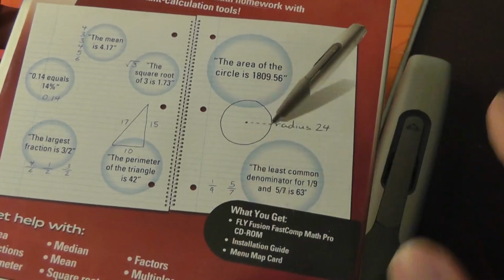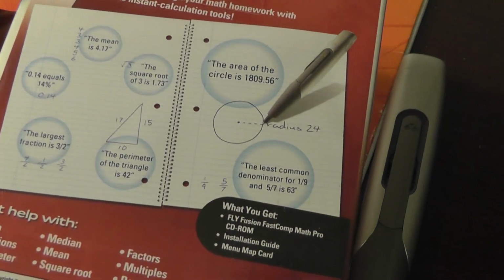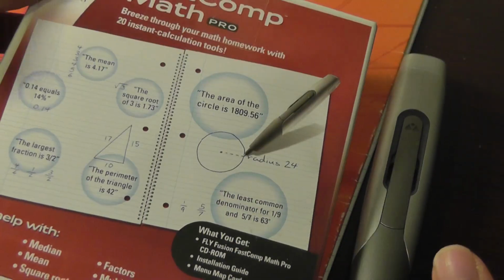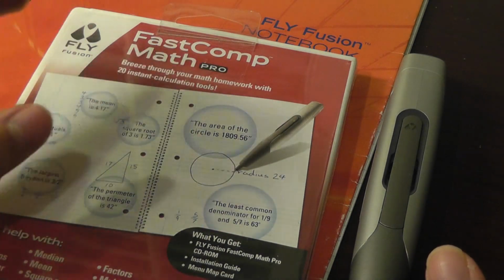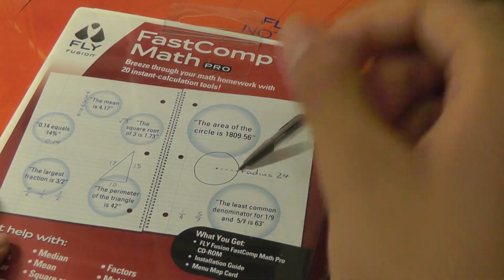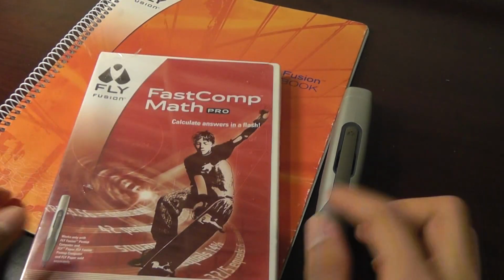But again, if you're solving more complex problems and this happens to be a part in your problem, then again, I get that you could probably use this because it's going to speed you up. It's going to make things faster. You can also use it as a way of checking your work because, you know, you just have to write down a few numbers and it automatically does the work for you. In the past, FlyFusion software has worked pretty well, so this should be no exception.